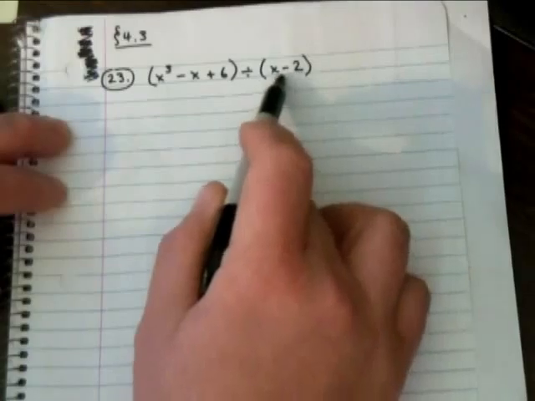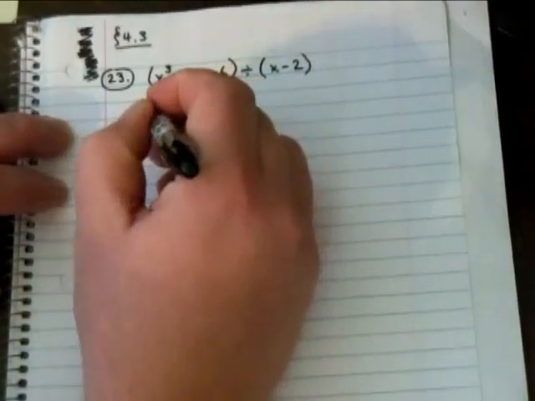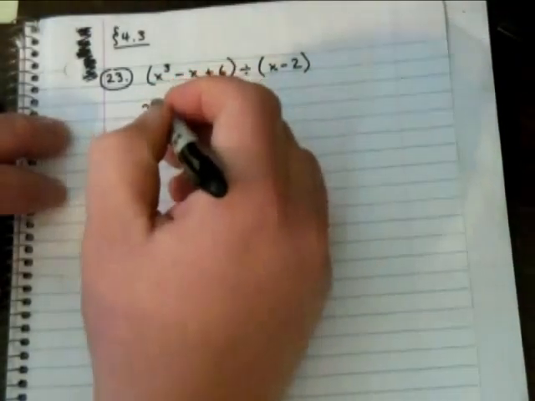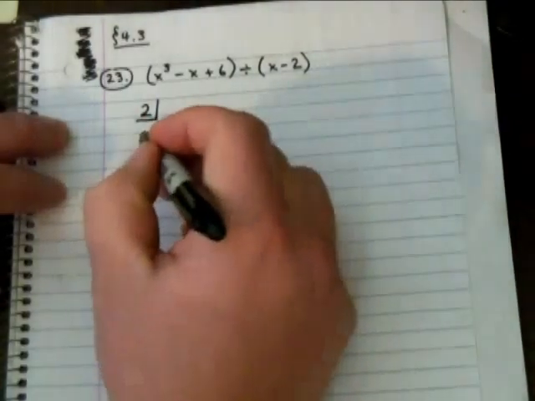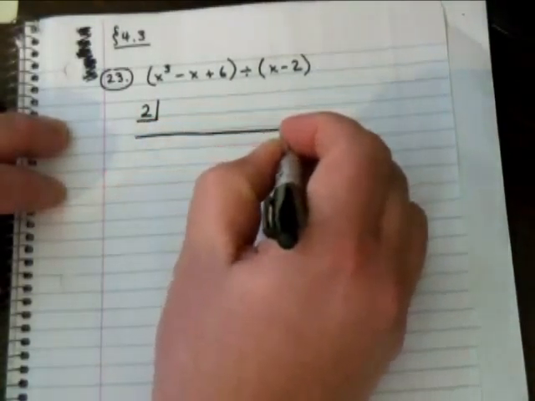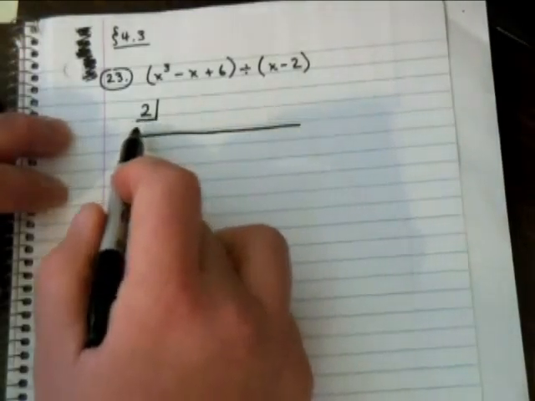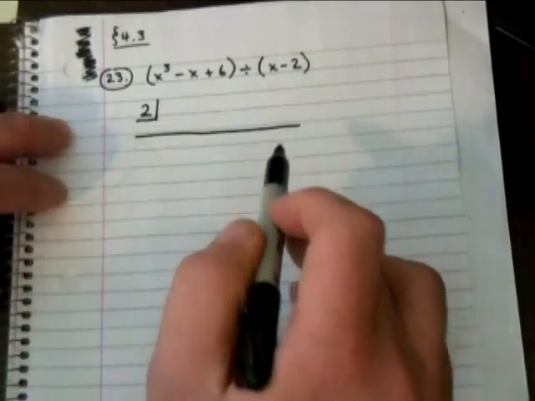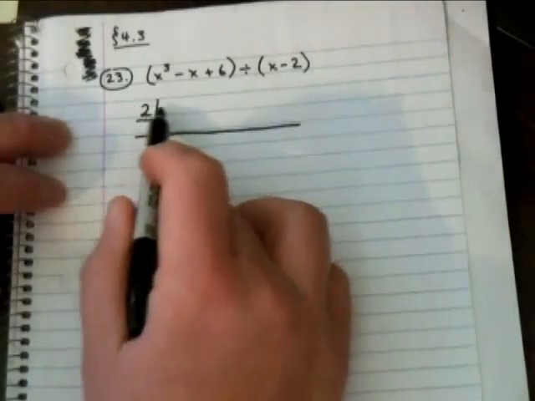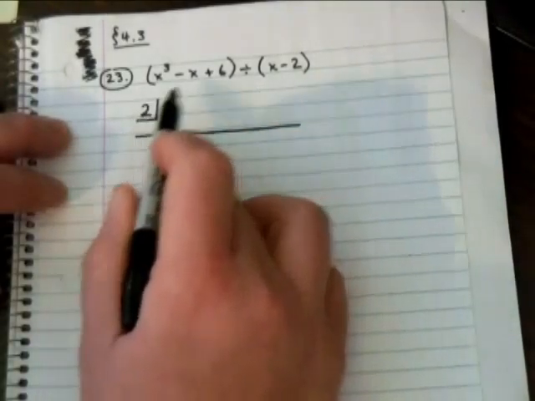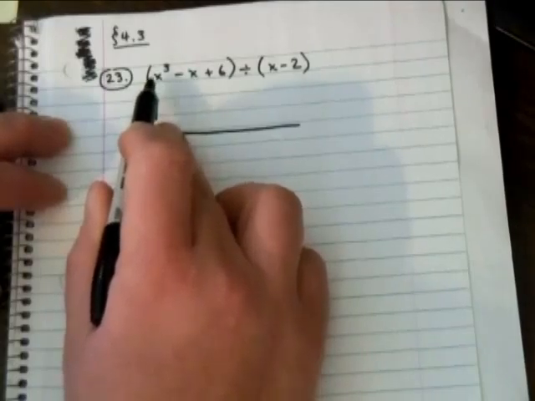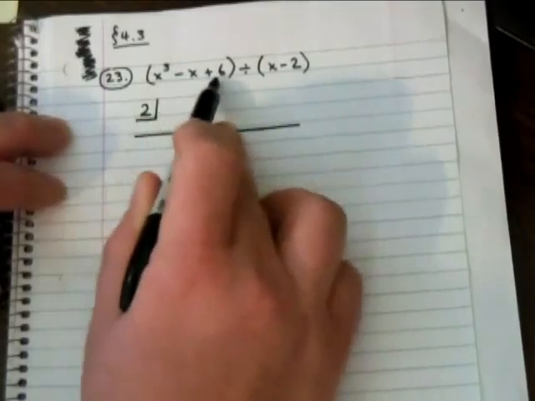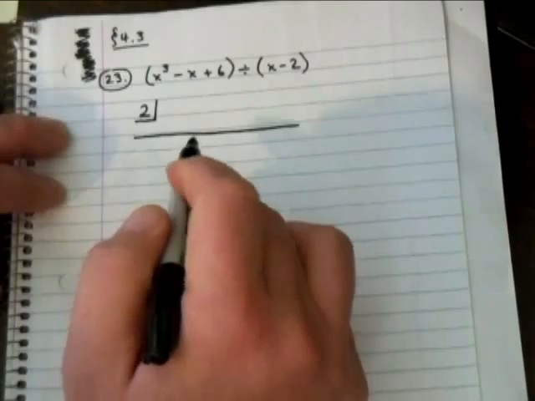You first take the opposite of the constant, so in this case positive 2, and you put that inside of this little half box thing. Then you draw a nice long line, leaving a line of space between that half box and the line you're drawing. And then across the top, next to the half box, put the coefficients, or in other words the numbers in front of the powers of x in the polynomial that you're dividing into.